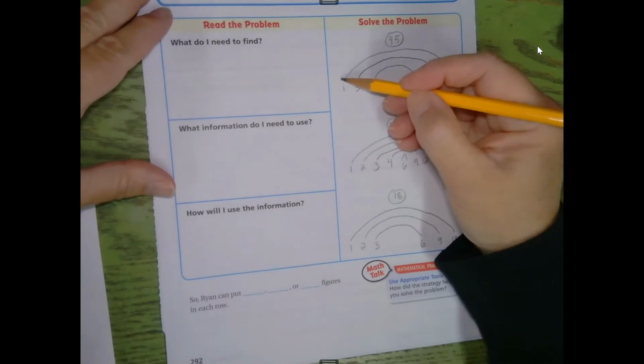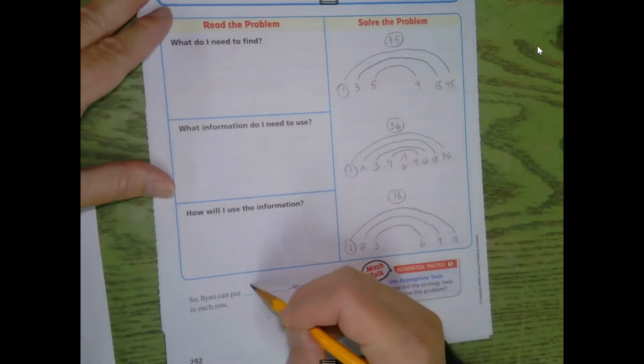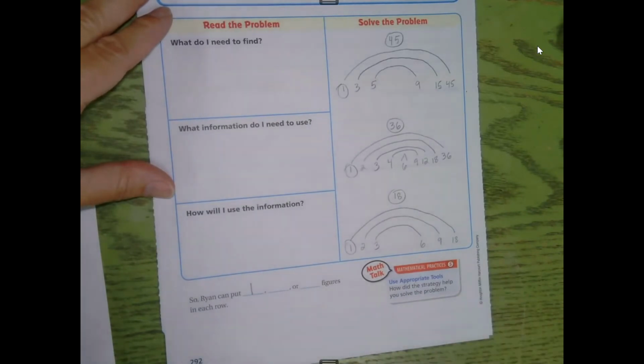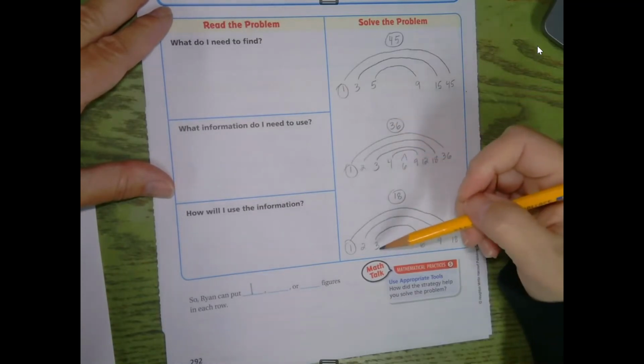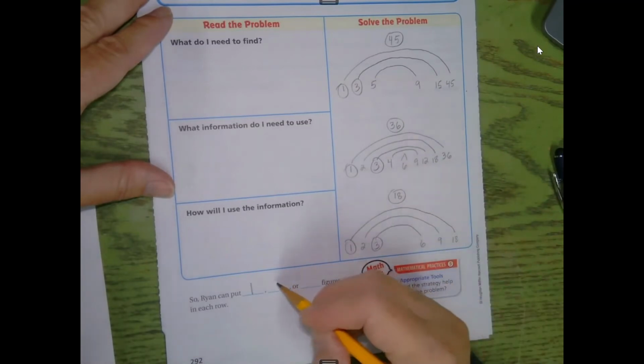And we are finding the common factors. So if we look going down here, we've got 1, 1, and 1. Do they all have a 2? Nope. How about 3? Yes, I definitely see a 3 in each rainbow.